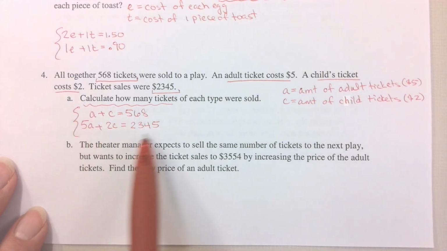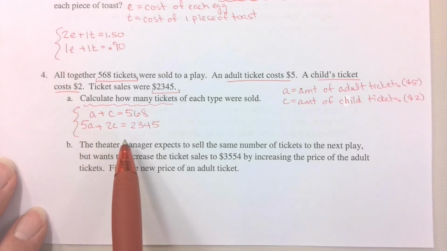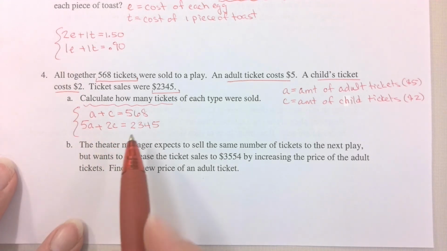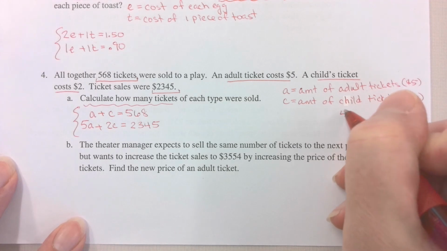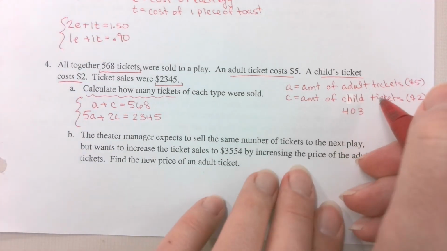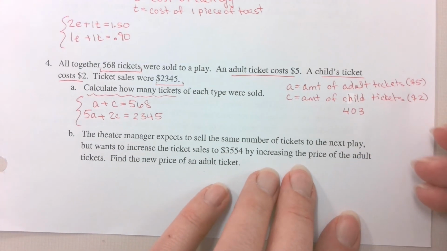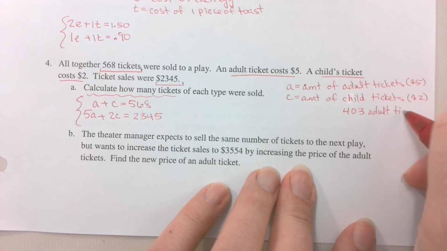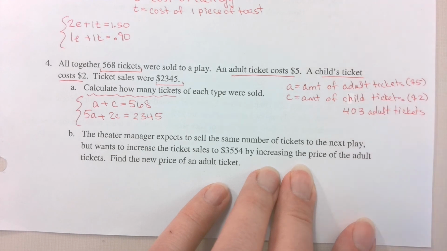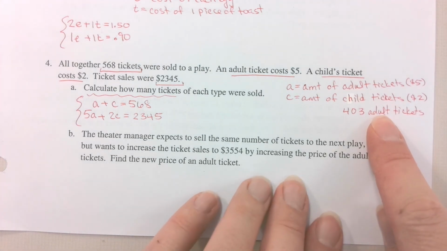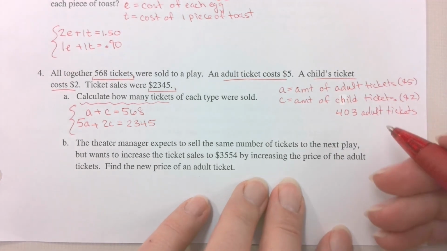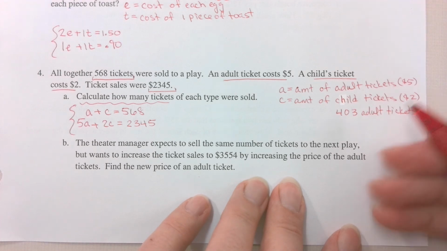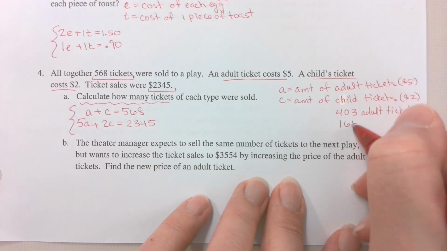Again, you would use substitution or elimination to solve this. And when you get to the end, you should get these answers. You should get that there's 403, and you need to label it with 2 labels. There's 403 adult tickets. So that's what I'm talking about, 2 labels here. 1, they were tickets, and 2, specifically for adults. Okay? And the other answer for the children's tickets is 165.